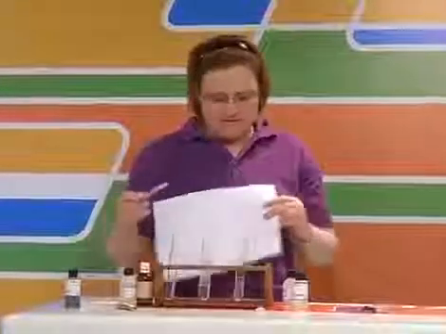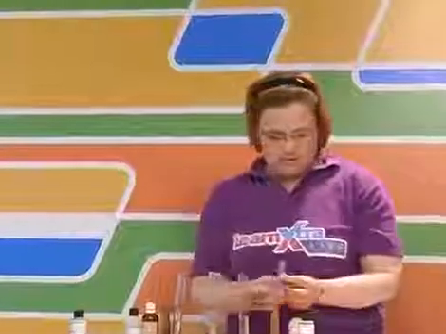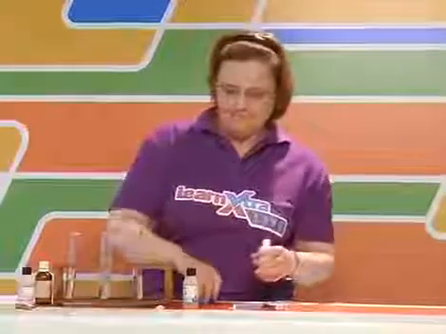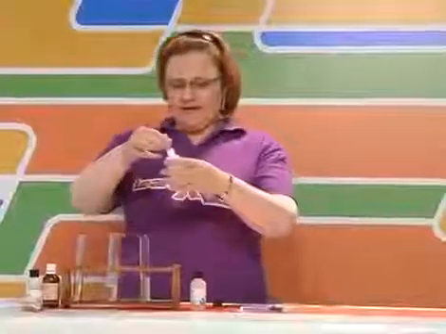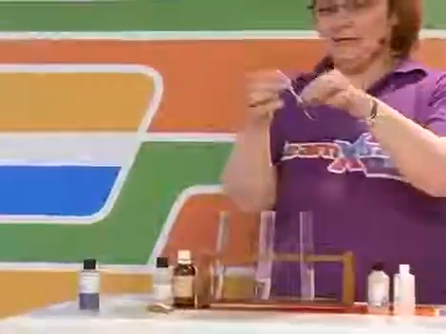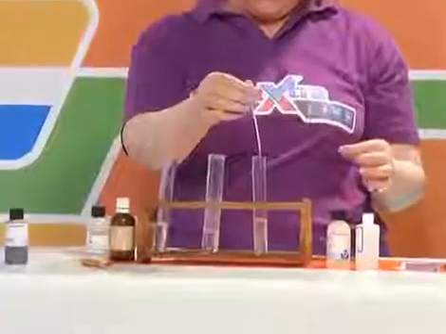This is one of our indicators. Now, what I actually have in this test tube is a solution of acetic acid, otherwise known as vinegar. And I'm now going to add in some phenolphthalein, which is colorless. If you look inside my pipette, you can see it's colorless at the moment. Put a few drops into my acetic acid.